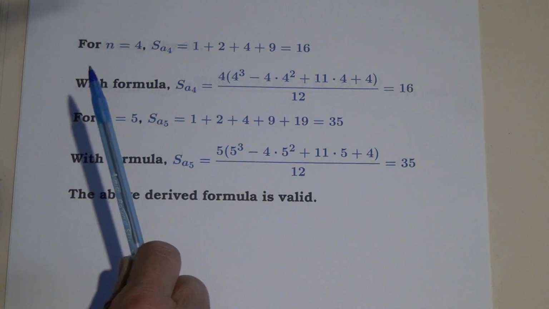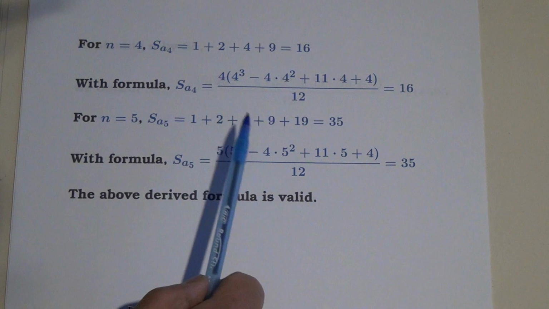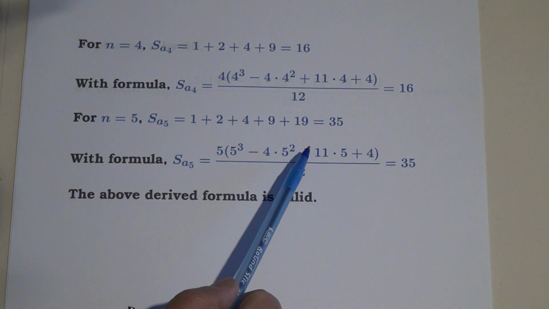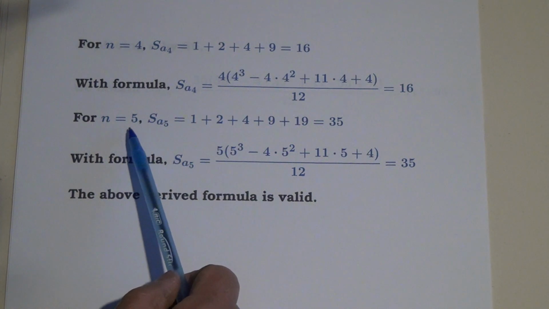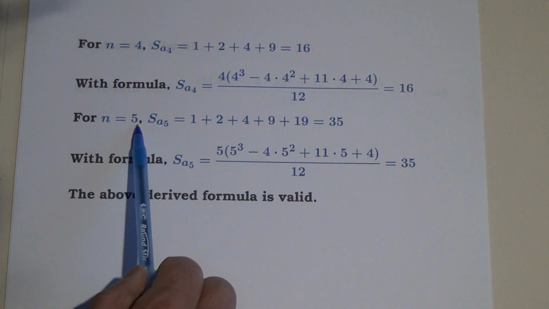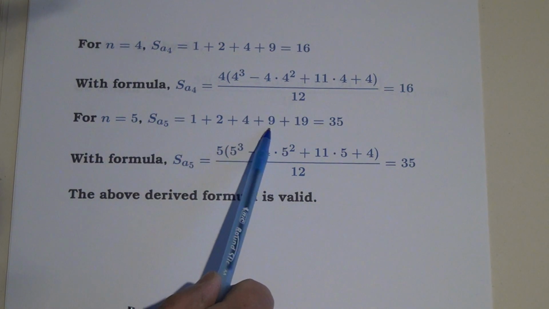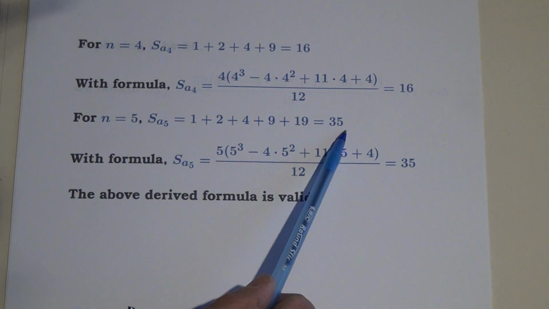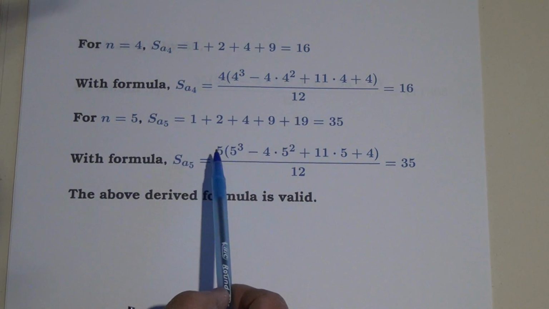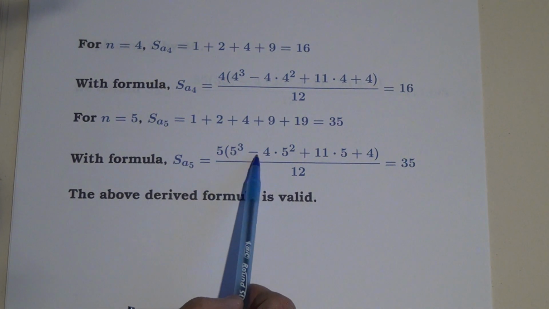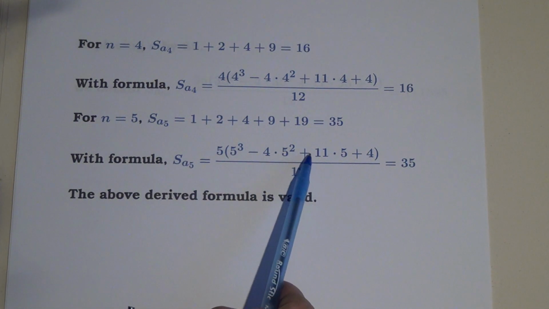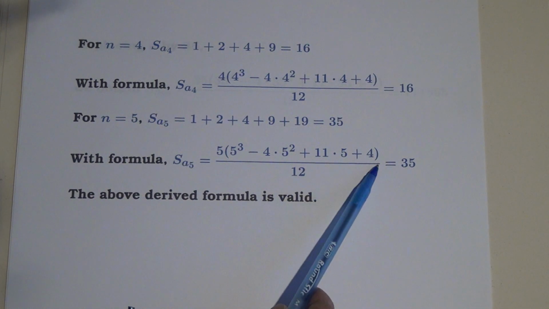The original question was a sum of 35 terms. But I have one more check, okay? With n equal to 5: 1, 2, 4, 9, 19 make 35. And then you replace the value of n by 5: 5 times the quantity 5 cubed minus 4 times 5 squared plus 11 times 5 plus 4, divided by 12.